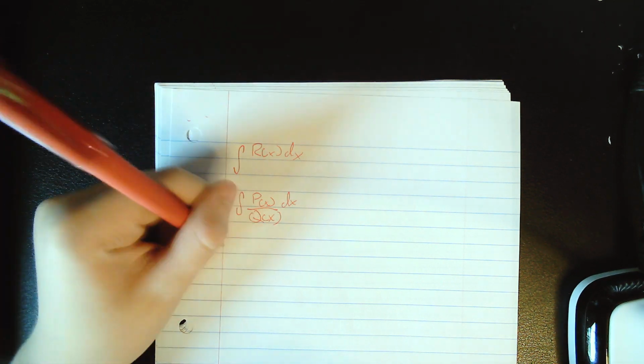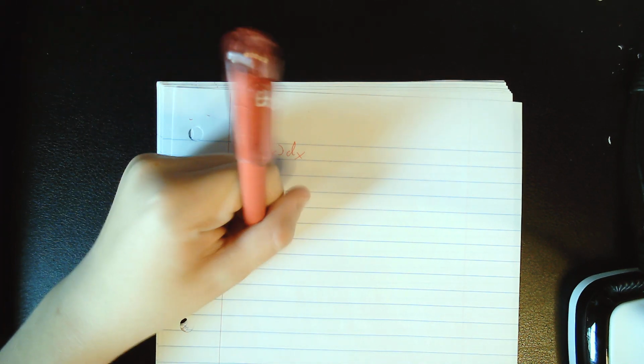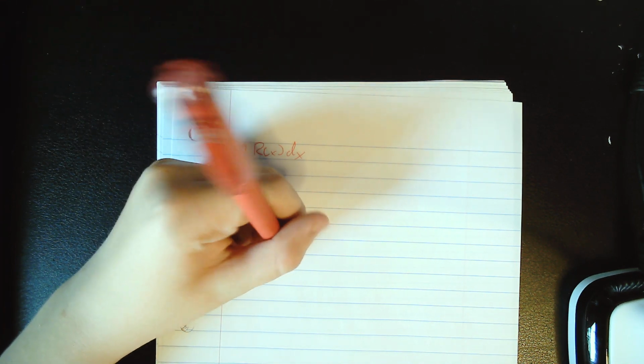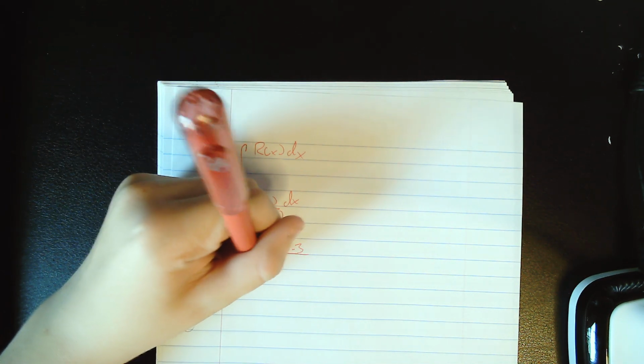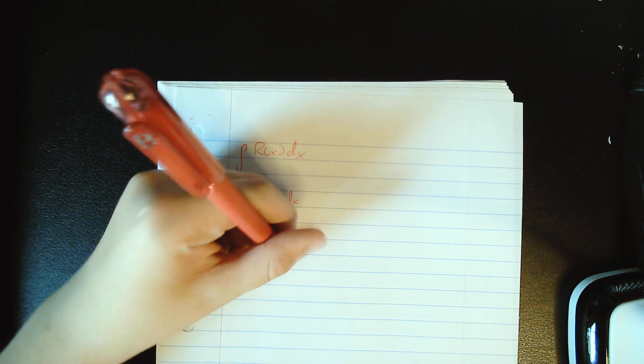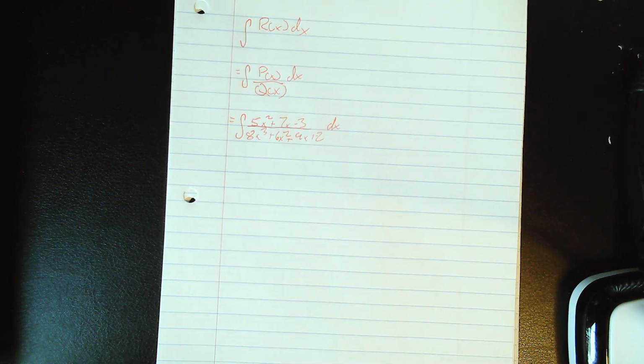So, for example, p could be 5x squared plus 7x minus 3, and q could be 8x cubed plus 6x squared plus 9x plus 2, dx, okay? And this is a very easy problem for us to solve if we wanted to.